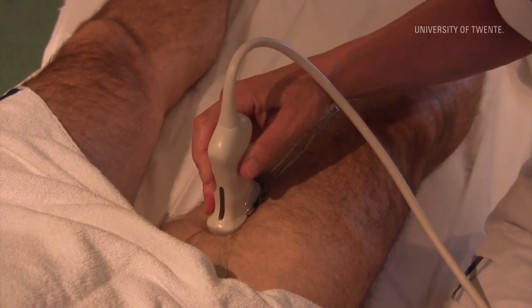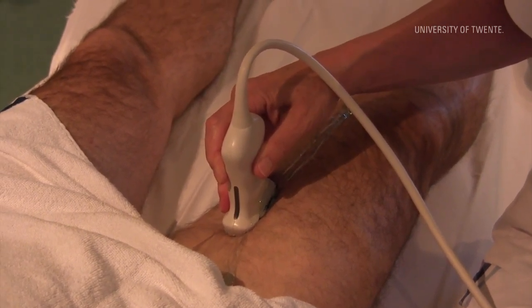In the ultrasound examination we used the duplex technique. This gave us information about both the anatomy and the physiology of the lower limb arteries. We would like you to think about how to interpret this information correctly.